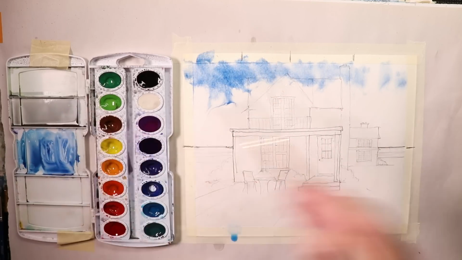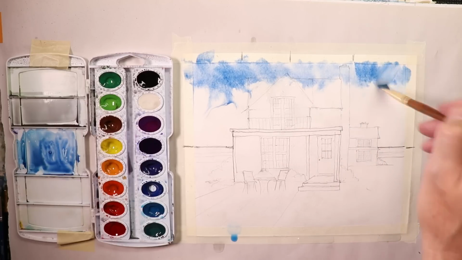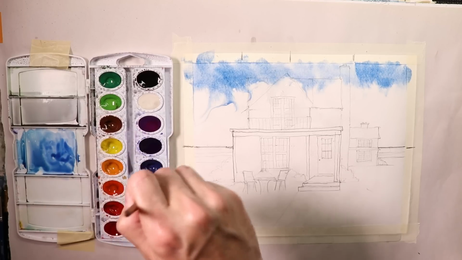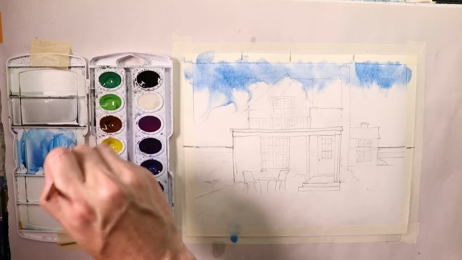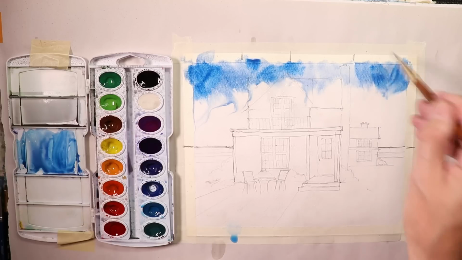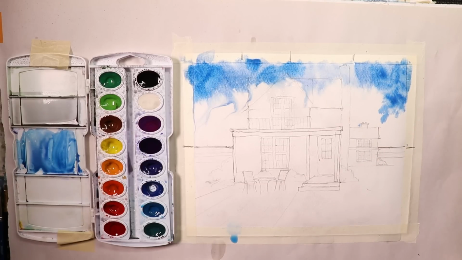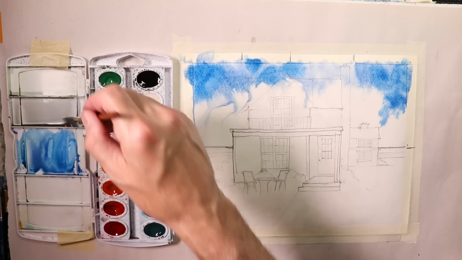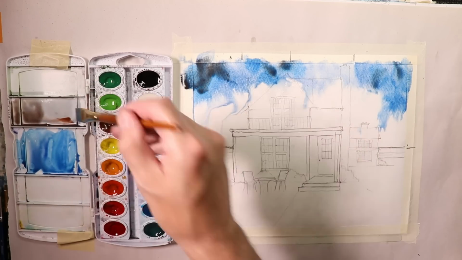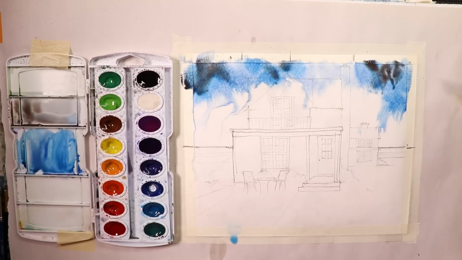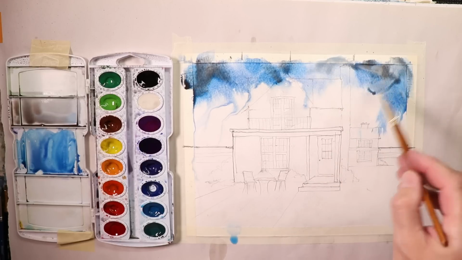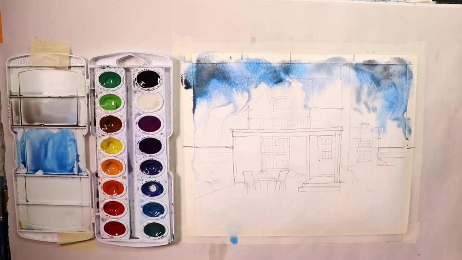The darkest blues are at the top of your sky, like this. And you can kind of see I'm trying to get my blues nice and dark up top, like that. A touch of that grayish mixture, which is a little bit of brown mixed with your blue.